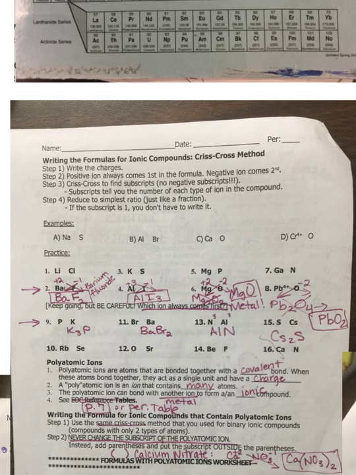How is it different for covalent? Somebody tell me how it's different for covalent. Where do you get your subscripts from for covalent molecules or molecular? Starts with a P, you guys. You did a whole Pogil on them. Mono, di, tri, tetra, penta. All right, the prefixes. All right, so the prefixes are what give us those numbers.